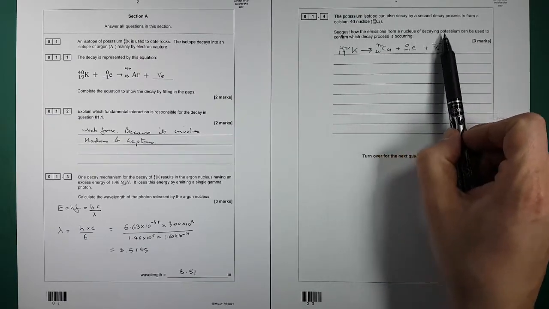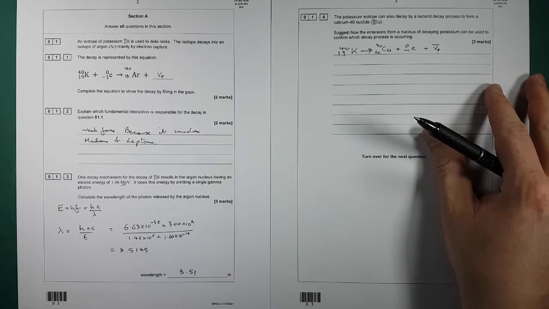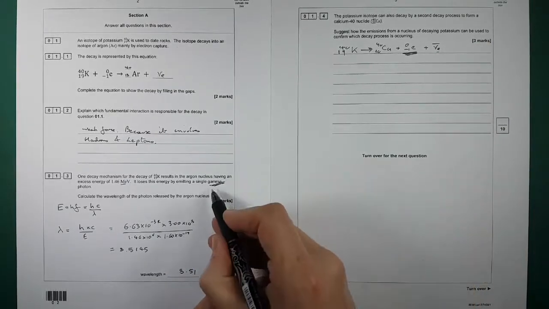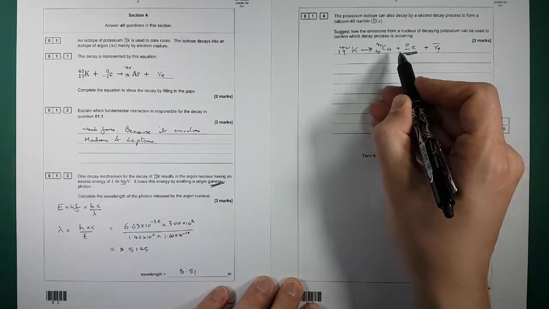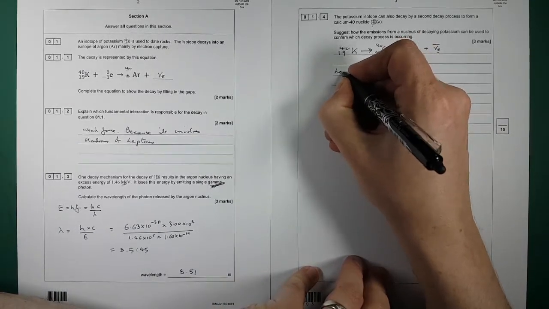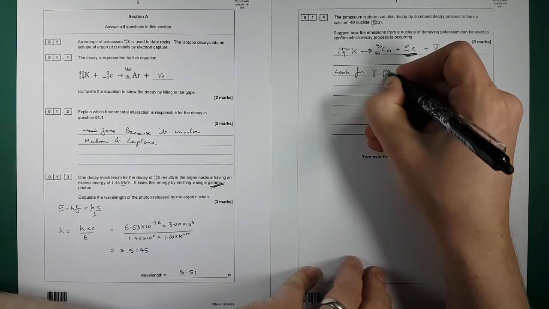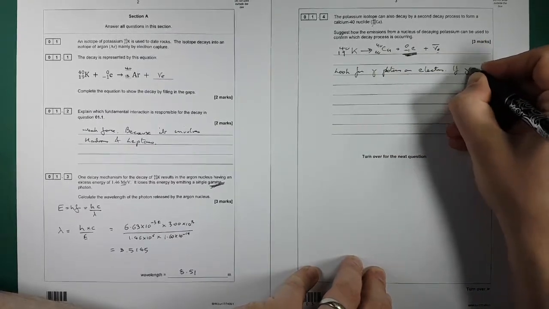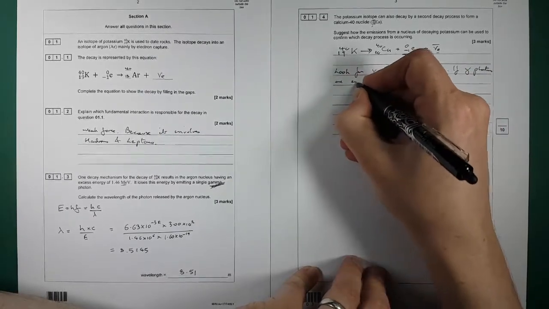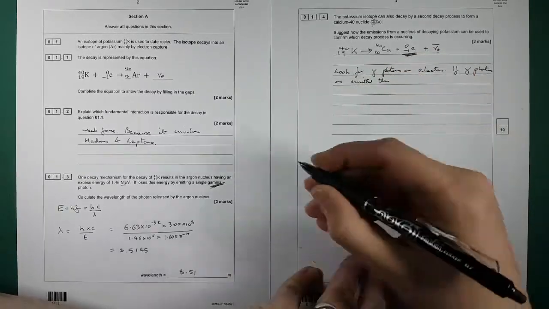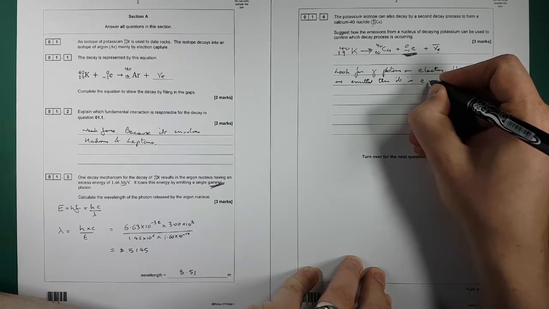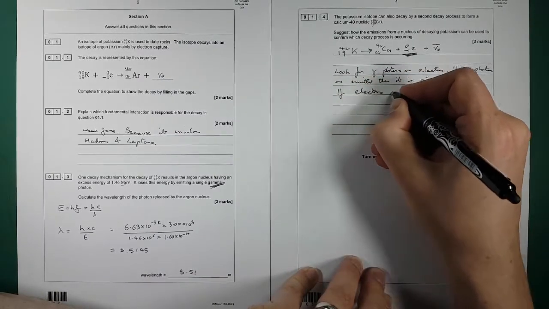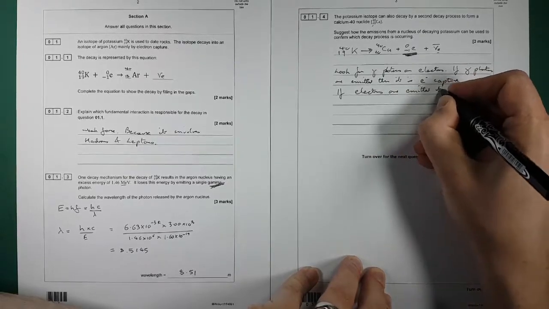So what we're doing is, how can we confirm which process is occurring? Well, we either need to look for these, or we need to look for these. If we find these, we know this one's occurring. If we find electrons, we know this one's occurring. So look for gamma photons or electrons. If gamma photons are emitted, then it is electron capture. If electrons are emitted, it is beta decay.